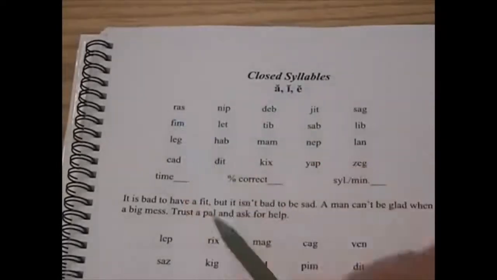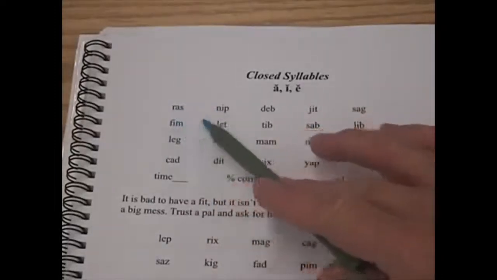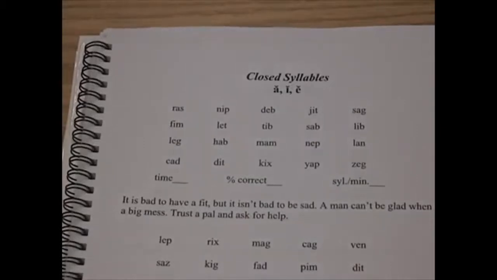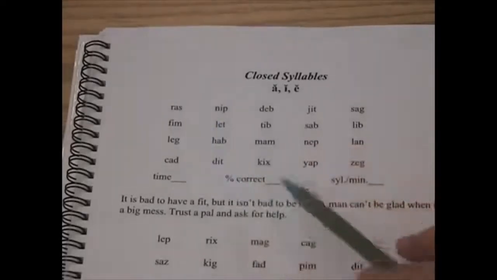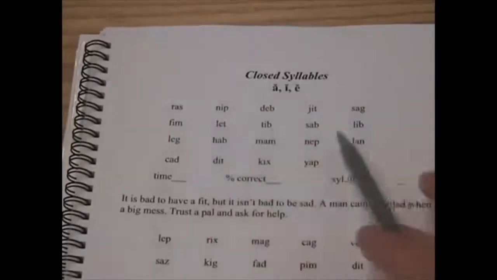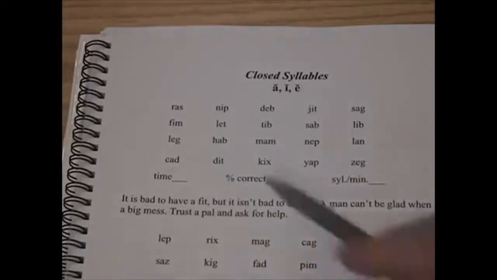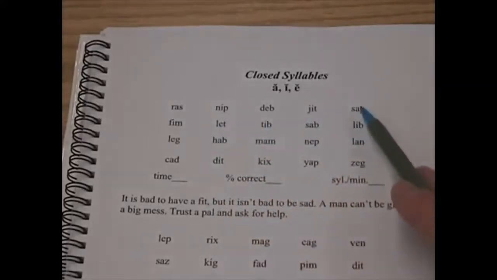And I'm going to go ahead and read this to show you what I mean. Here's how fast a good reader goes. Rasnip, deb, jit, sag, fim, lep, tib, sab, lib, leg, hab, mam, nep, ham, lan, cad, dit, kicks, yap, zeg. That's how fast we want. So I will time a child, and we'll first practice them, and then I will time them, and they will read as quick as they can. They may use their pencil if it helps. When they get quick, they're going to be too quick for their pencil.